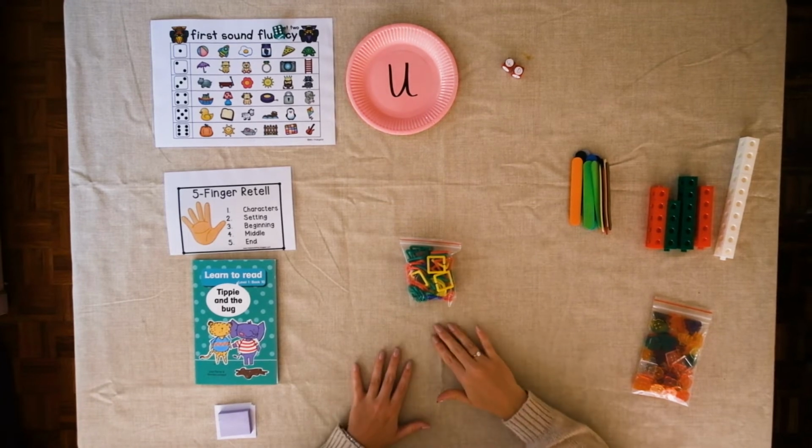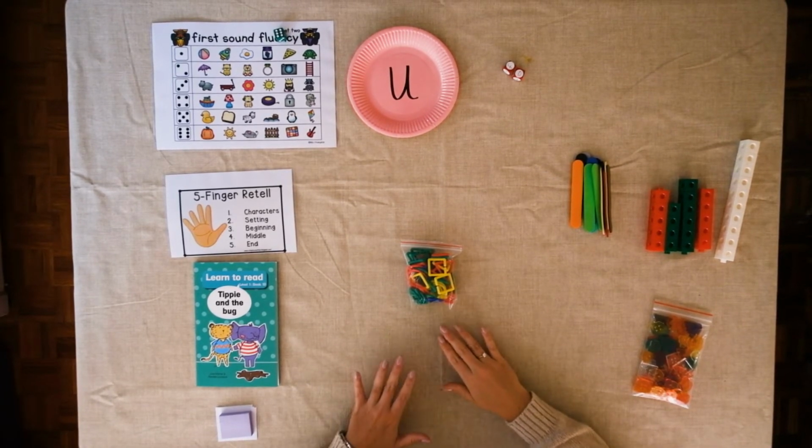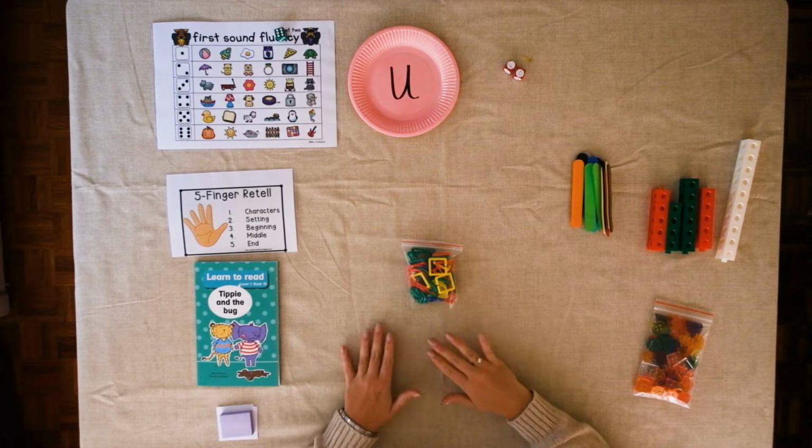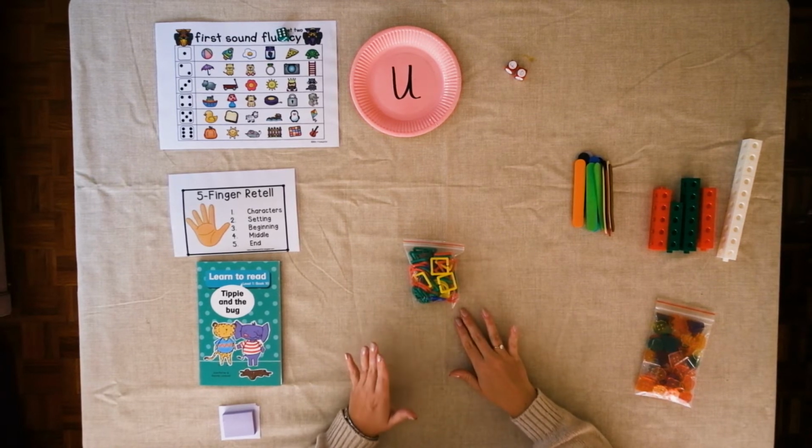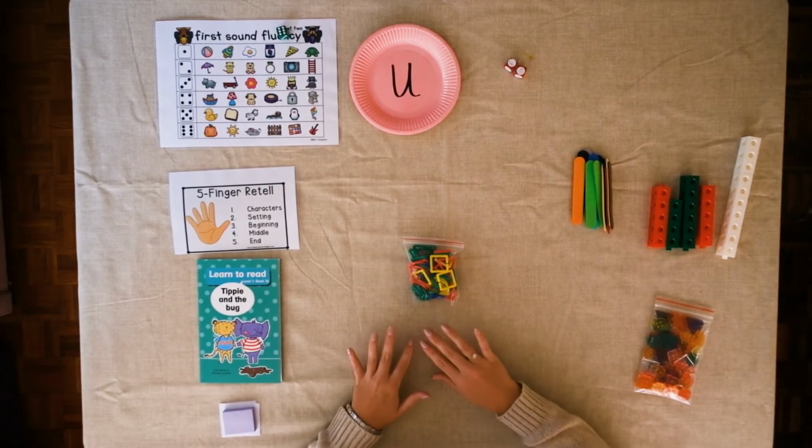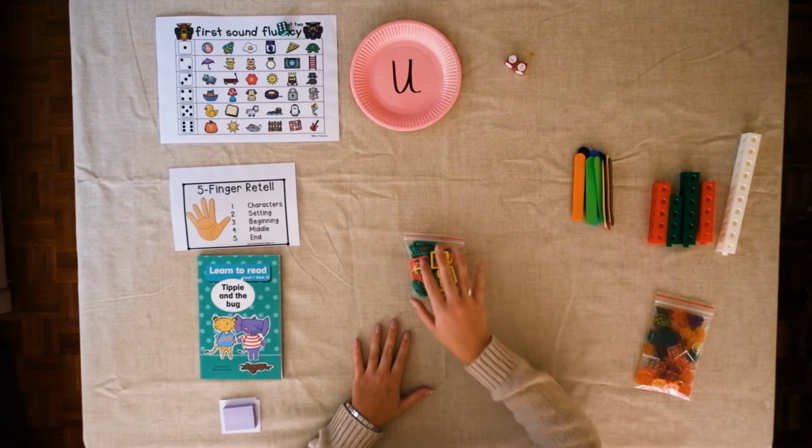These are just shape connectors. Again, you can do color sorting, or you can do different patterns. So you can do circles and triangles and then continue on with that pattern.